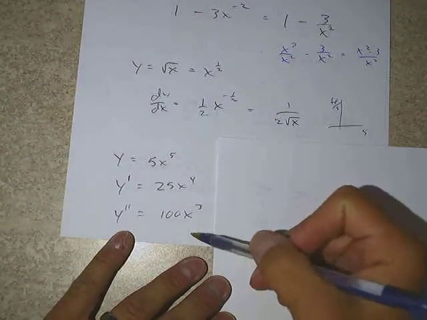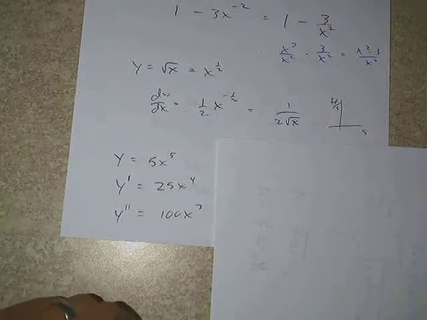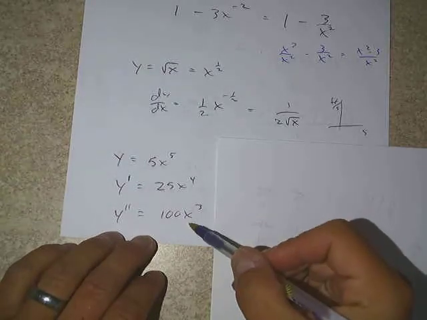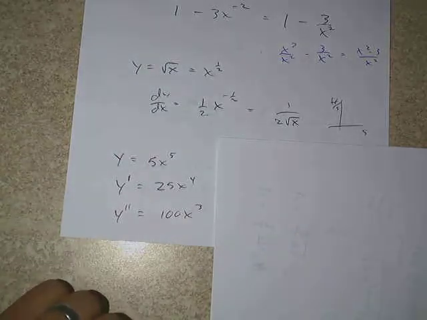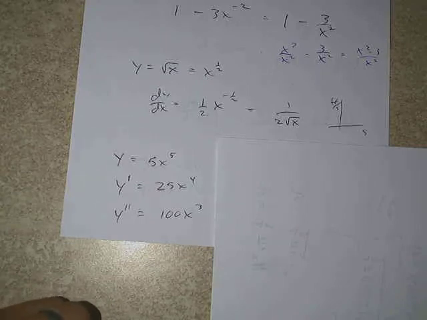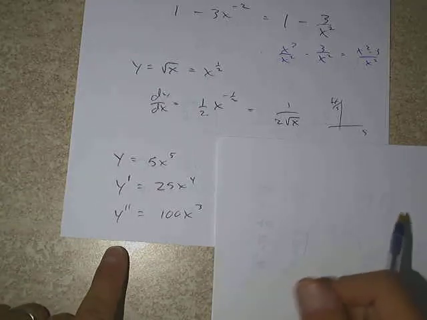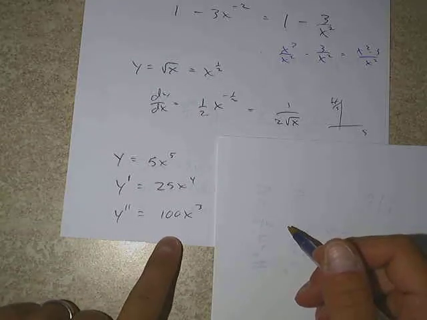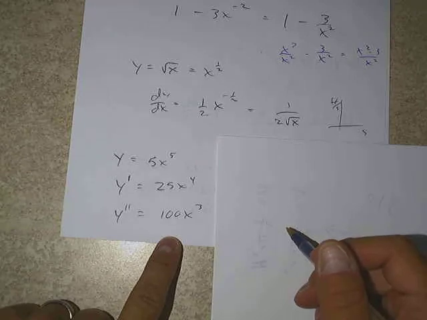y double prime represents the second derivative. Ultimately, if we were to keep taking derivatives of that new function that I create, we could get a third derivative, a fourth derivative, a fifth derivative, and so on. One thing with polynomials, though, is that at some point this is going to become what number? It's going to become 0, isn't it?